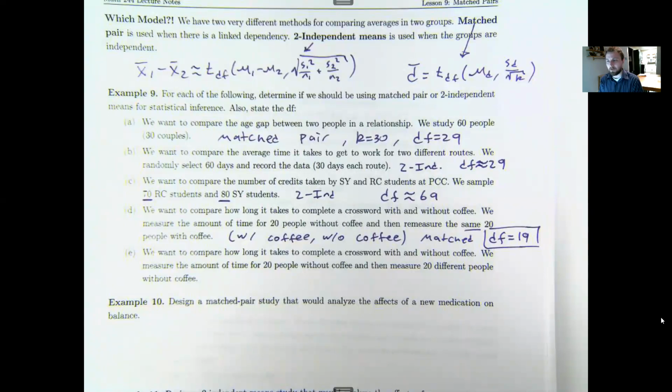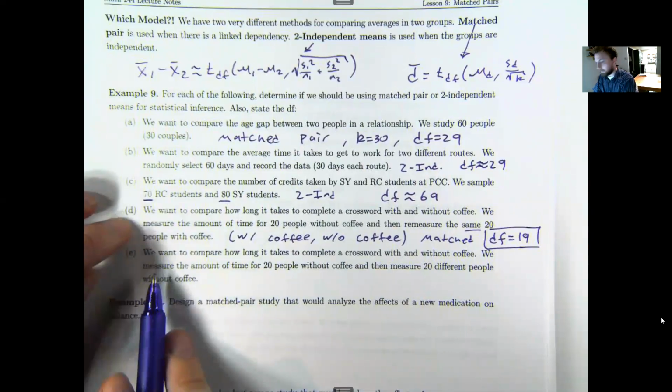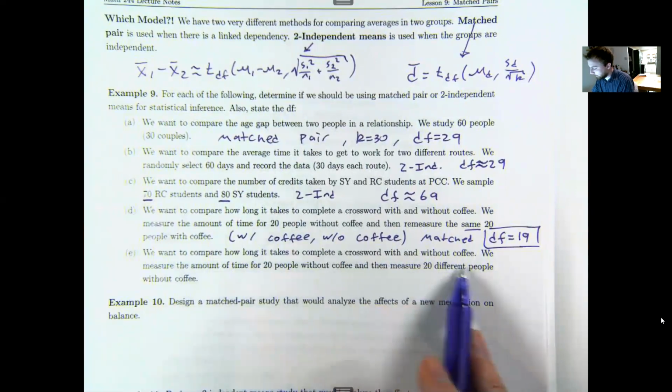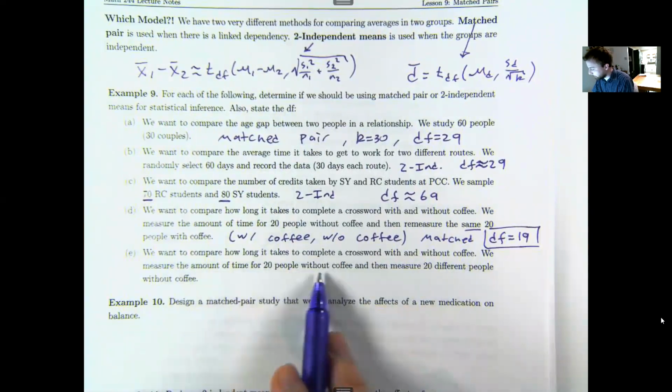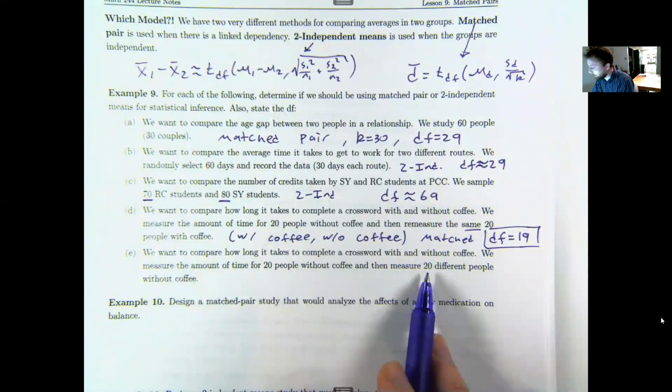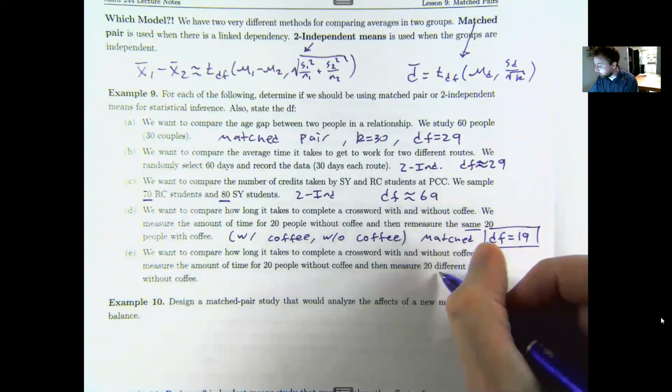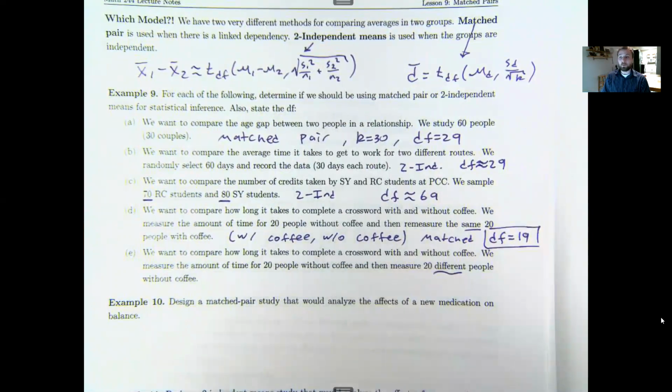Let's take a look. I'm sorry if this is an error here, but I'm just going to do my best and read through. We want to compare how long it takes with and without coffee. We measure the amount of time for 20 people without coffee, and then 20, oh shoot. One word has changed everything here. I'm not looking at the same people. I'm now looking at 20 different people. So previously where I had the same people before and after linking it together, I now have 2 distinct groups.